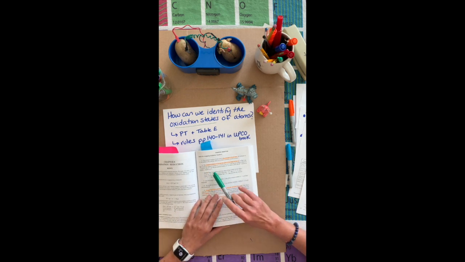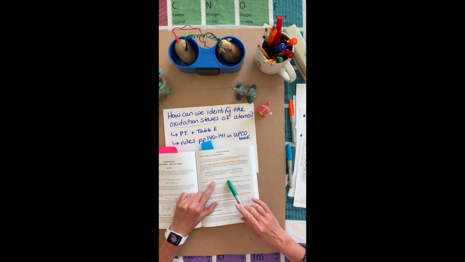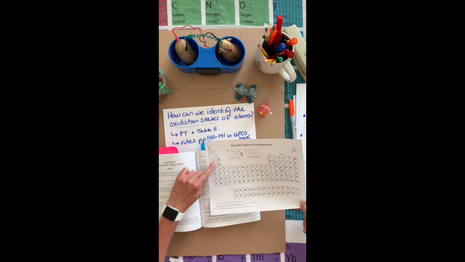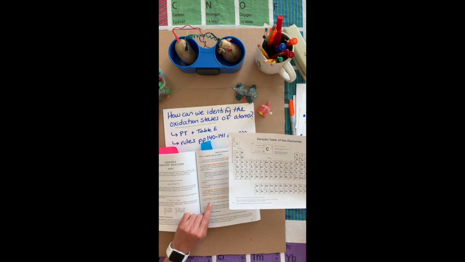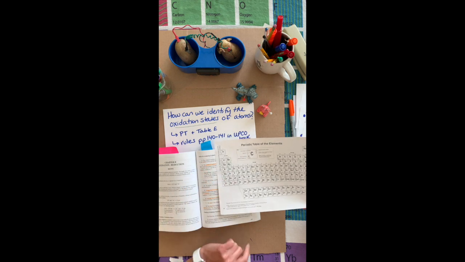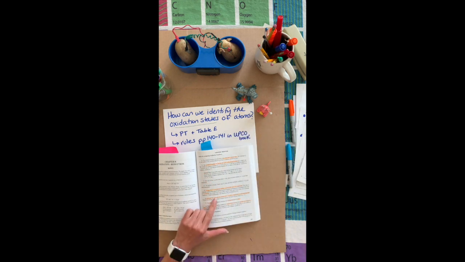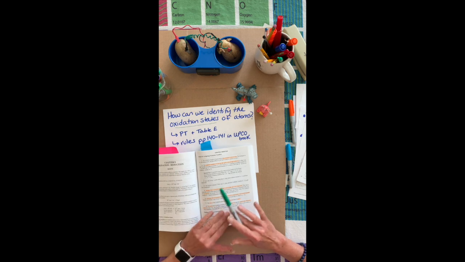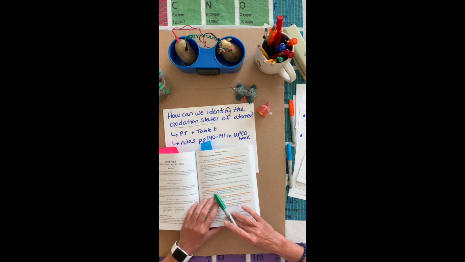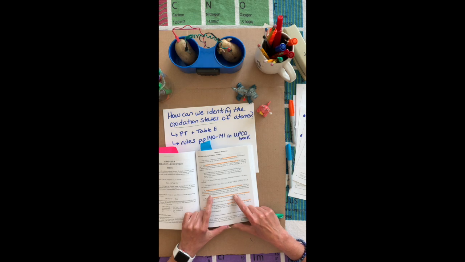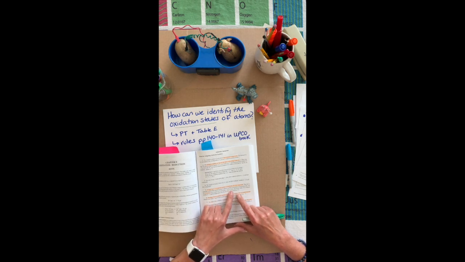The next rule, the oxidation numbers of ions are the same as the charge on the ion. Group 1 metals only form +1 ions, as you can see here, +1. Group 2 metals only form +2 ions. Oxygen, the vast majority of the time, will have a -2 oxidation number, as shown here. There are a few exceptions, such as with peroxides and sodium oxides.